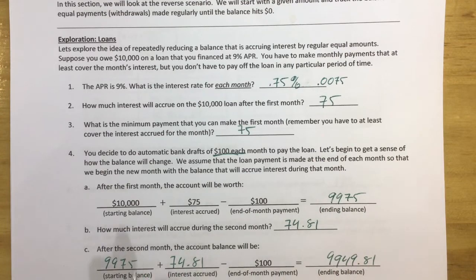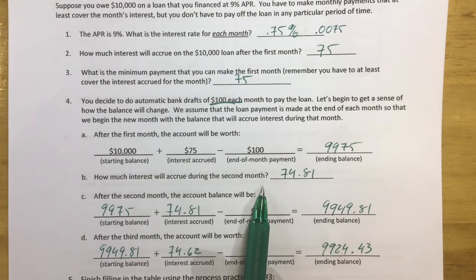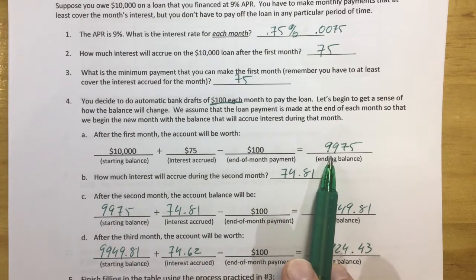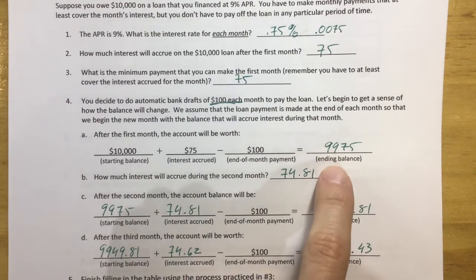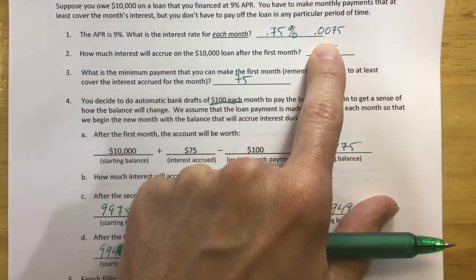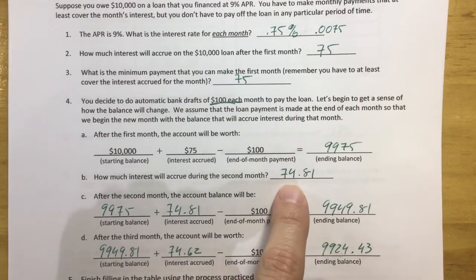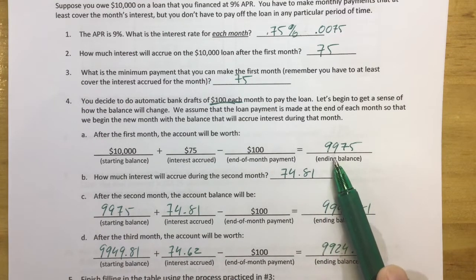Okay, now here's where the numbers don't start looking as nice, and we're gonna have a lot of rounding going on here. All right, what would be the interest the second month? So the interest is not gonna be based on the balance you owe. It can't be based on the original $10,000 that you had because you don't owe that money anymore. So the next month, you're going to multiply 9,975 by your 0.0075, and you're going to get this as your interest. Notice it is just slightly less than $75 because that is just slightly less than $10,000.